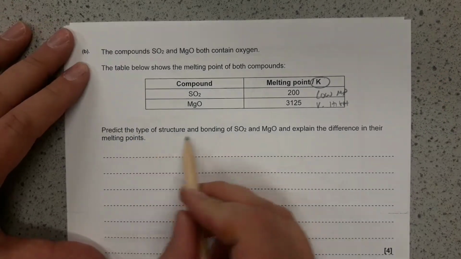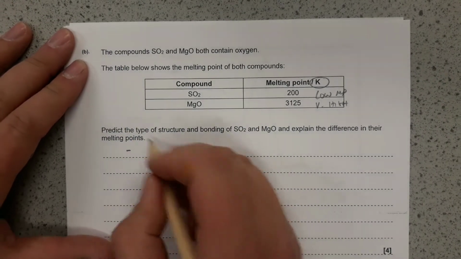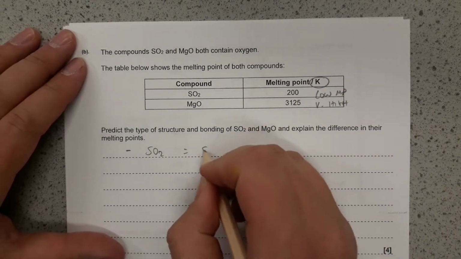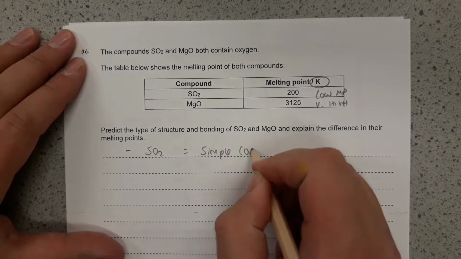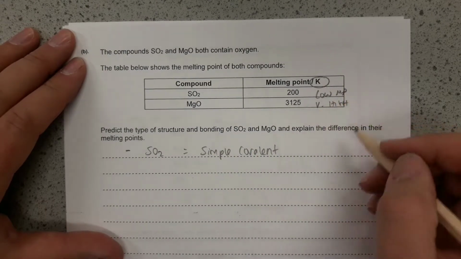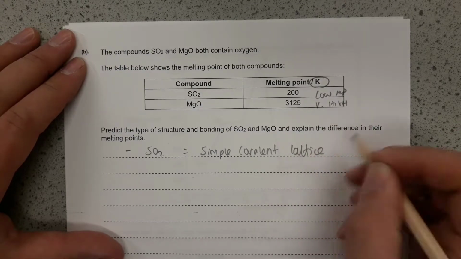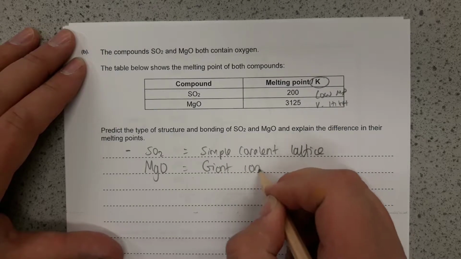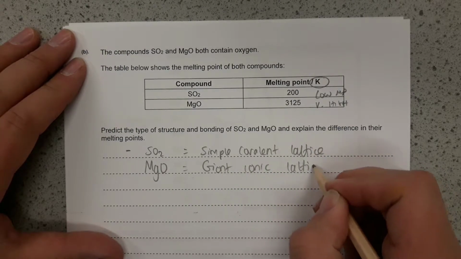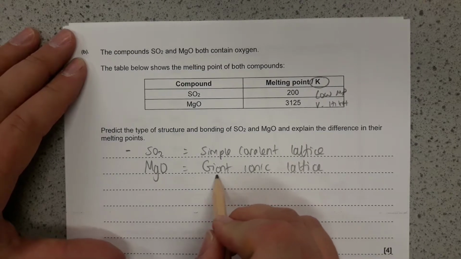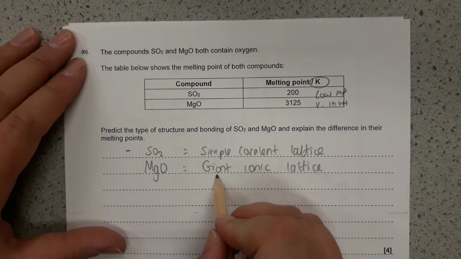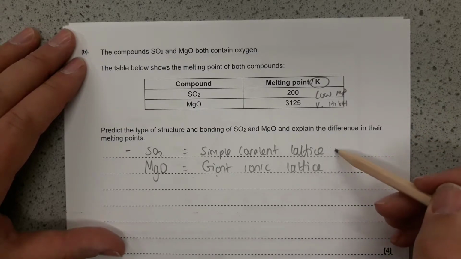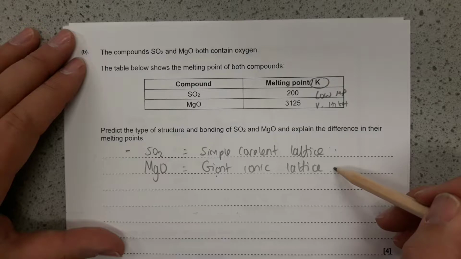So let's start off with predicting the structure and bonding. So SO2, we've got simple covalent lattice because the melting point and boiling point is so low. And we've got MgO, which is going to be a giant ionic lattice. Remember to refer to it in its entirety. Don't just say ionic structure or ionic lattice. Make sure you make reference to the word giant. That's got to be in there. And that's in fact 1 mark each for both of those structures. So simple covalent is 1 mark, giant ionic is a 2nd mark.